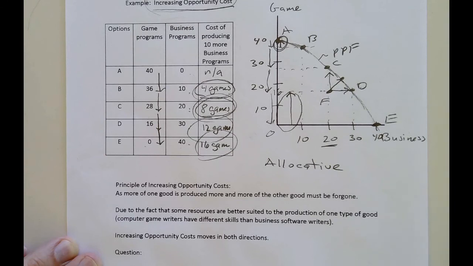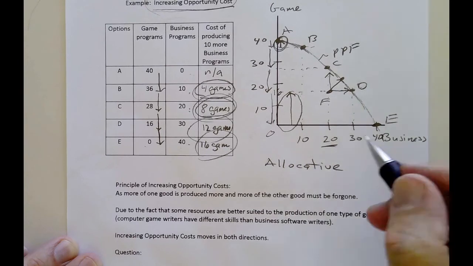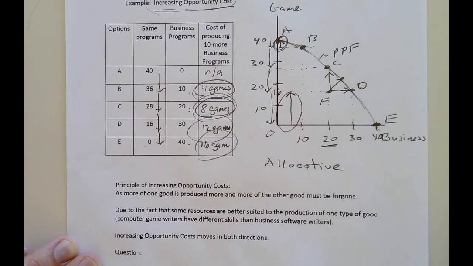And right now we cannot answer that question. We don't know which is the best point. It could be A, if all of our customers want game programs. It could be E, if our customers only want business programs. Or if they want to have some mixture, it'll be somewhere in the middle. And the way we determine that is how they place their orders. Whatever they order, we are going to produce. Our job is to please our customers.